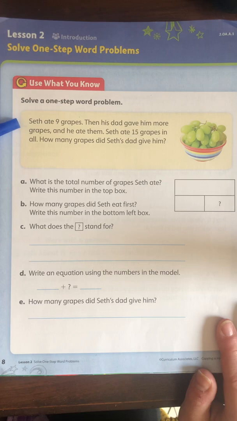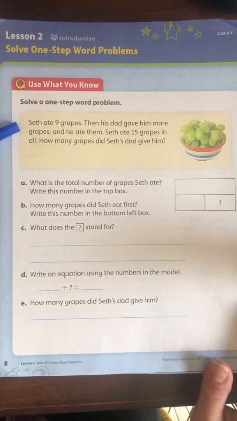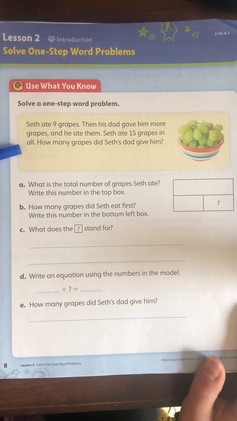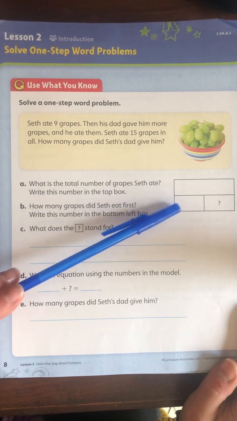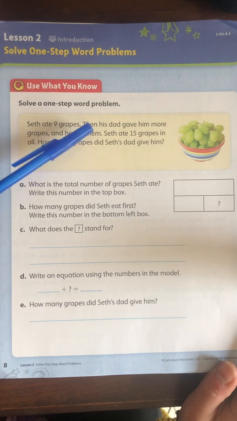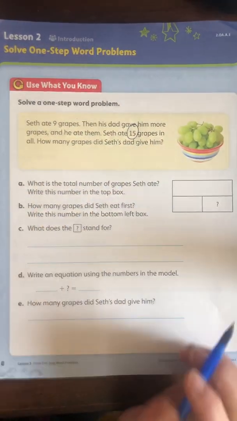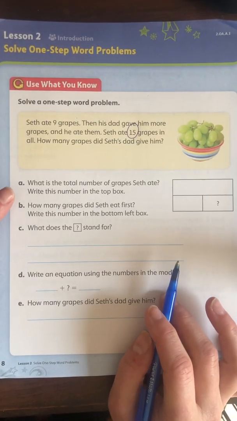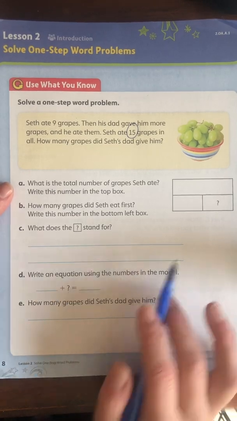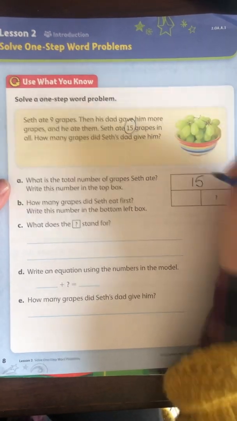It says Seth ate 9 grapes. Then his dad gave him more grapes, and he ate them. Seth ate 15 grapes in all. How many grapes did Seth's dad give him? So this is our bar model that we were working on, and it says, what is the total number of grapes Seth ate? Well, we know from our story, it says that he ate 15 in all. So we know that that is the total number of grapes he ate. So we write that number in this top box. We would call that part the whole.